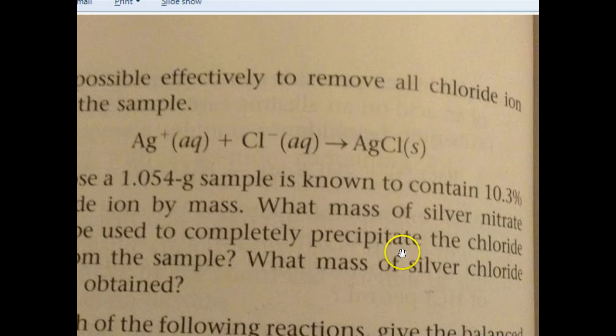will completely precipitate the chloride? The word precipitate means to take something out of solution and into the solid state. AQ means aqueous, dissolved in water. So when you add silver ions to chloride ions, they're both aqueous, you immediately get the chloride ions out of the aqueous phase and into the solid phase as silver chloride. Of course, you're also getting the silver ions out of the aqueous phase and into the solid phase.